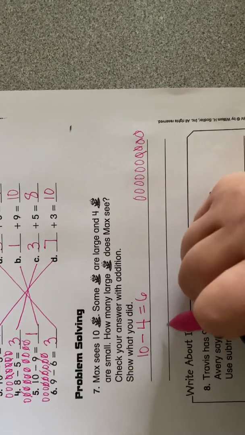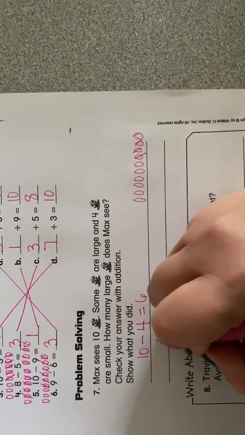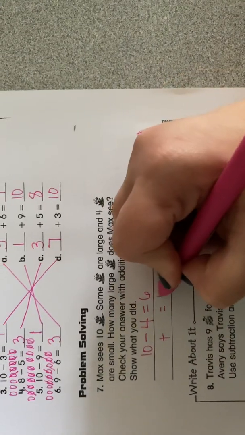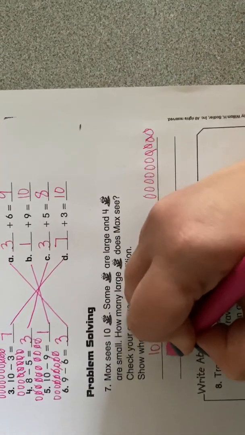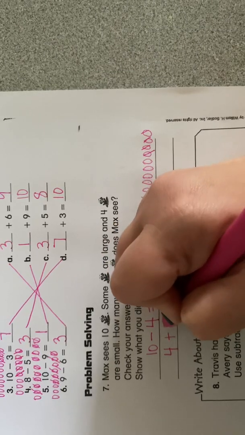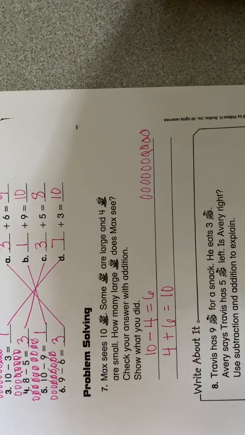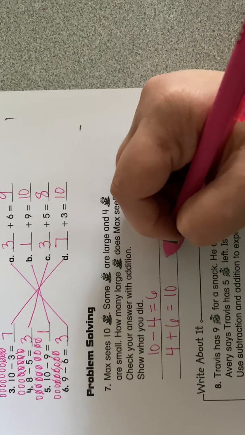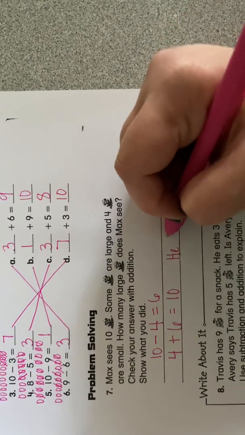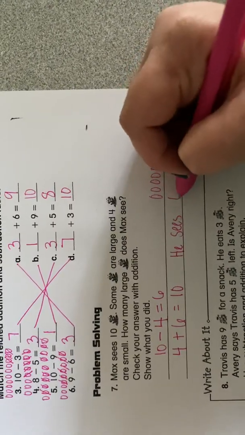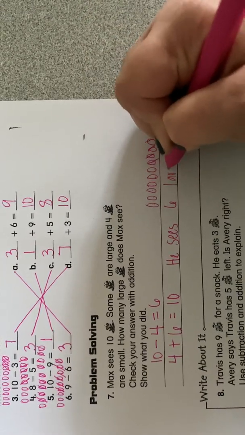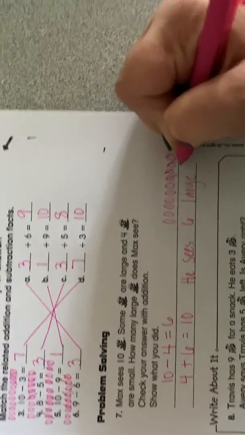Now I'm going to flip that into an addition equation. So my whole becomes the sum, and I have my two parts. So he sees 6 large frogs.